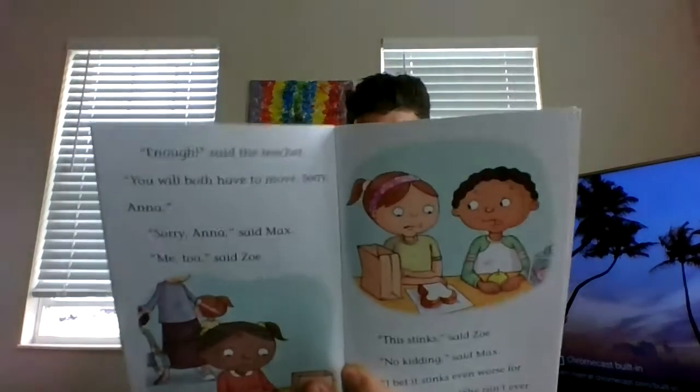Enough, said the teacher. You will both have to move. Sorry, Anna. Sorry, Anna, said Max. Me too, said Zoe. This stinks, said Zoe. No kidding, said Max. I bet it stinks even worse for Anna. She can't even share snacks or eat peanut butter. She can't even touch a peanut. If she does, she gets very sick and allergic, said Zoe. And now she doesn't even have a friend to eat with. I have a friend to eat with, said Max. He looked at Anna. She looked very sad.